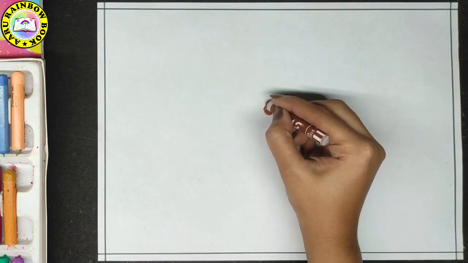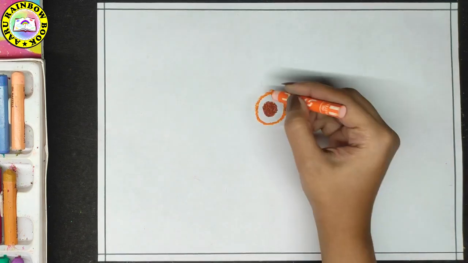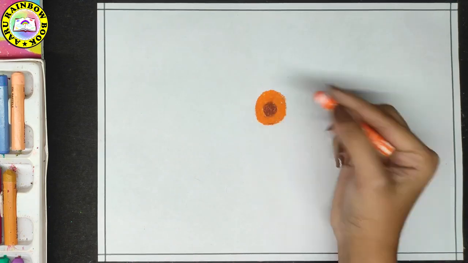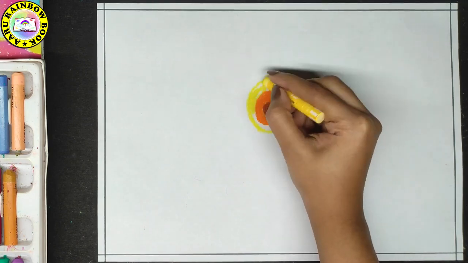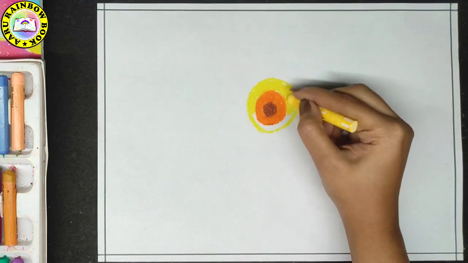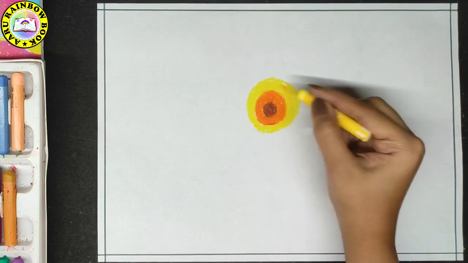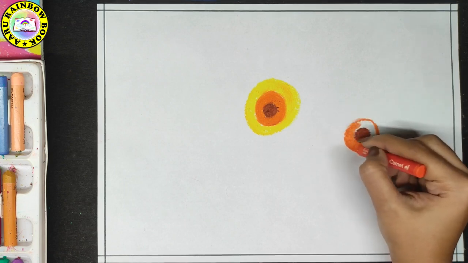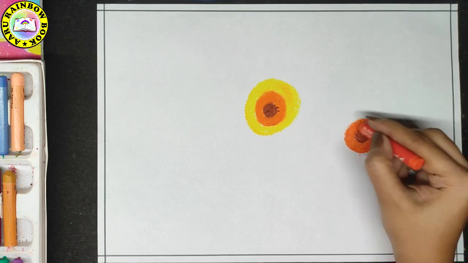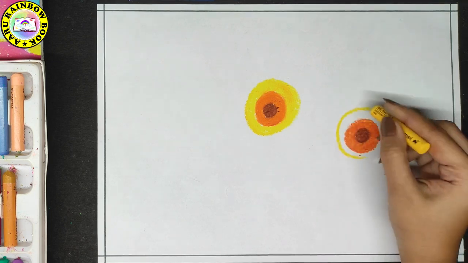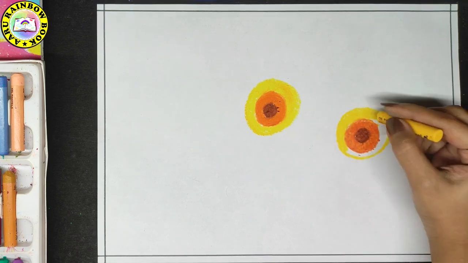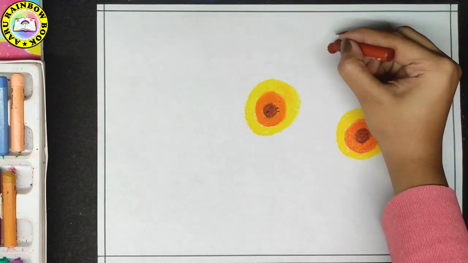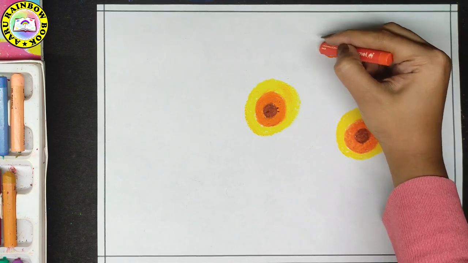Hi-ho the dairy-o, the farmer in the dell. The farmer takes the wife. Hi-ho the dairy-o, the farmer takes the wife. The wife takes the child. Hi-ho the dairy-o, the wife takes the child. The child takes the nurse. Hi-ho the dairy-o, the child takes the nurse. The nurse takes the cow. Hi-ho the dairy-o, the nurse takes the cow.